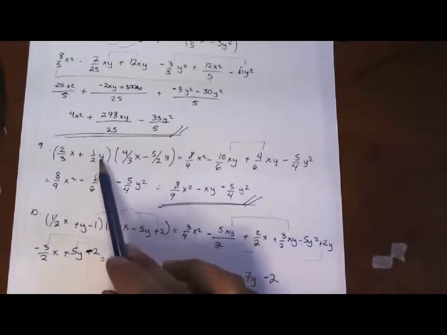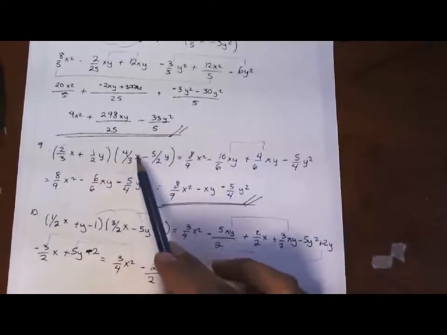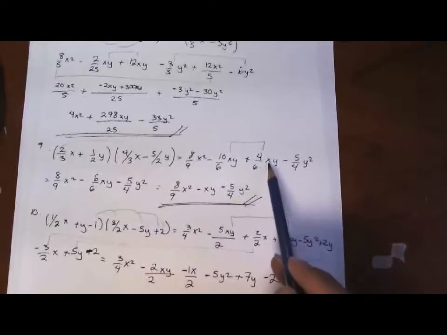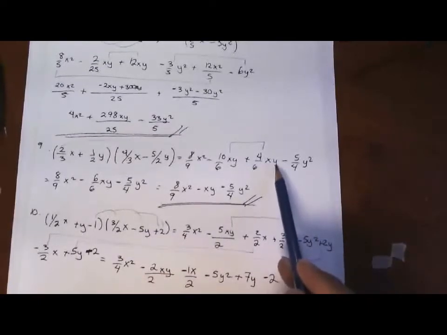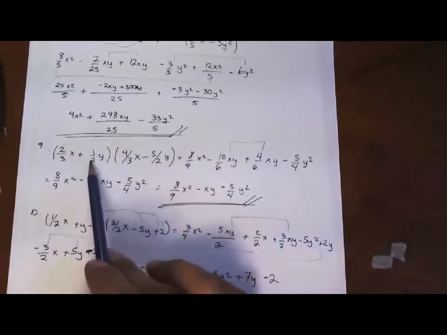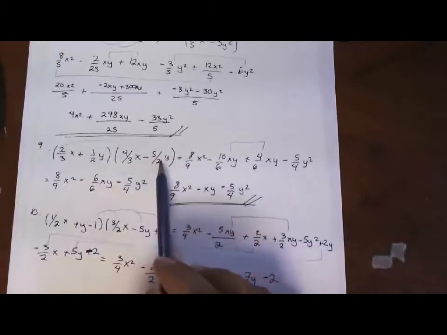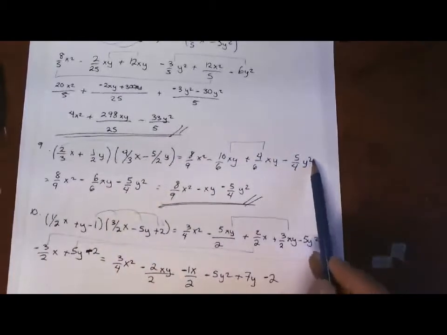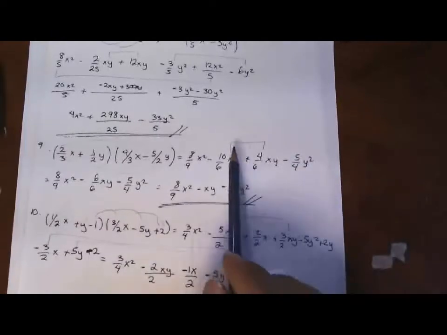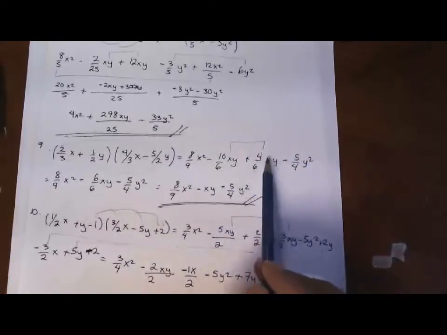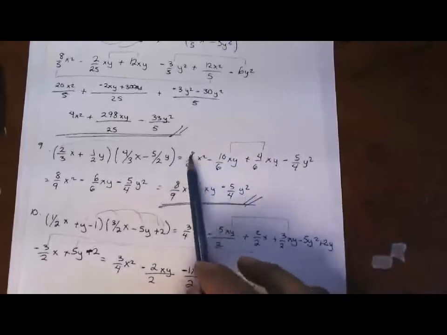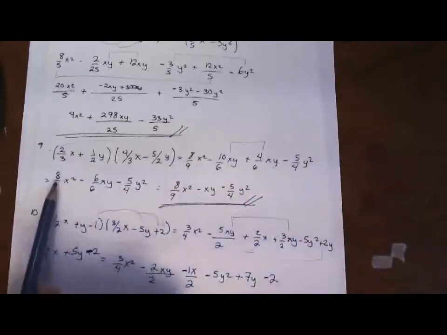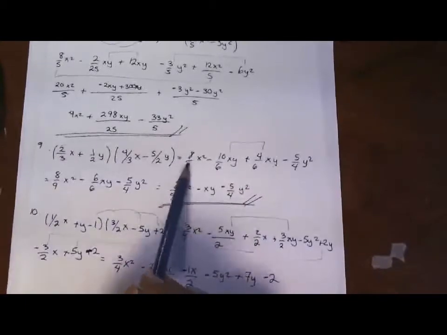Then 1/2 y times 4/3 x, 4 over 6 of xy. And last but not least, 1/2 y times minus 5/2 of y, minus 5/4 of y squared. We relate the common terms. We have an xy and xy here. x squared and y squared do not add up, okay? So we can't simplify this.